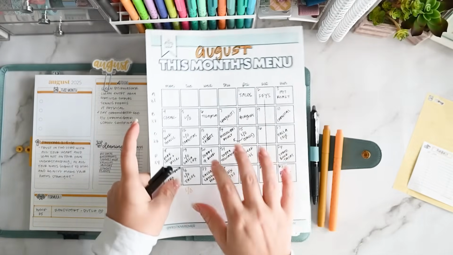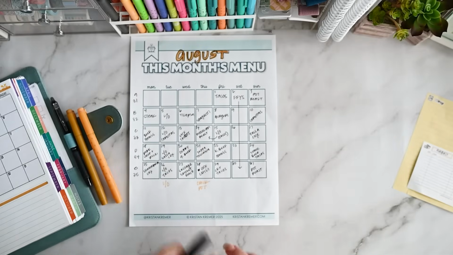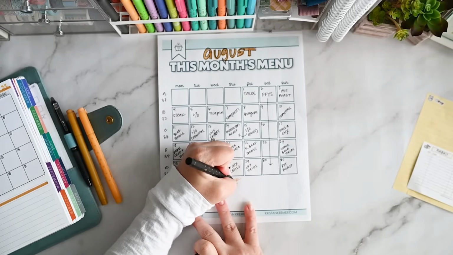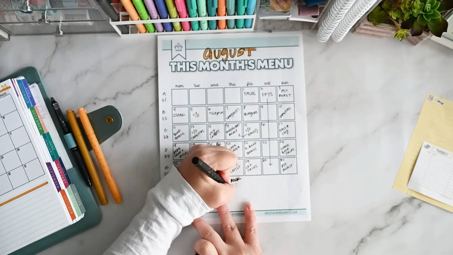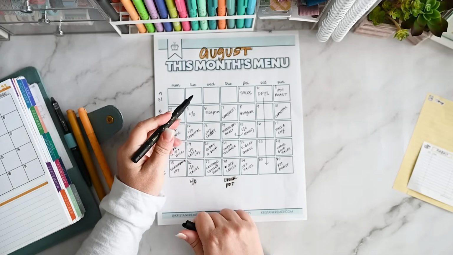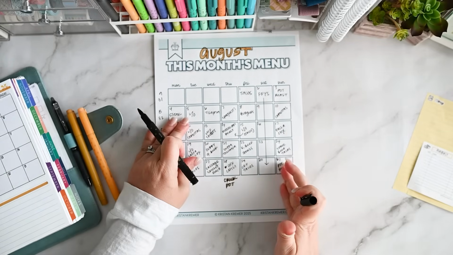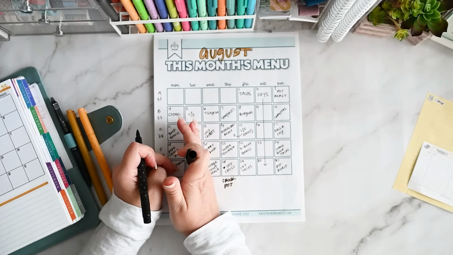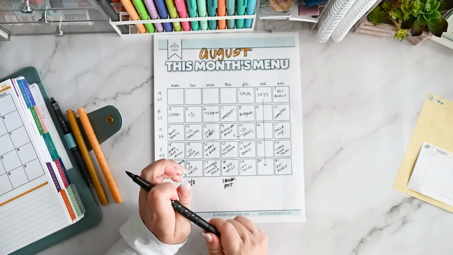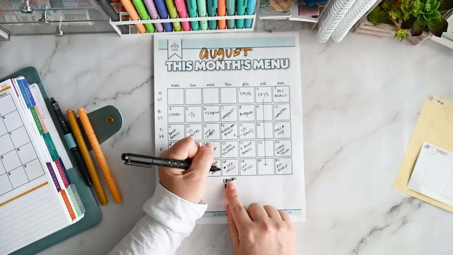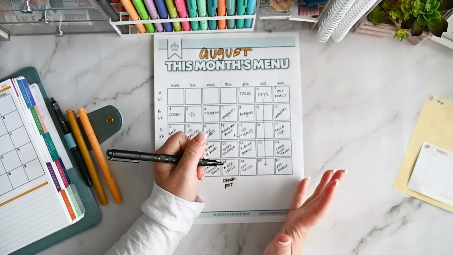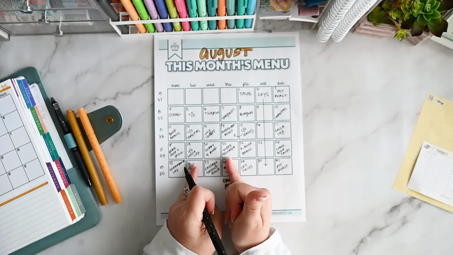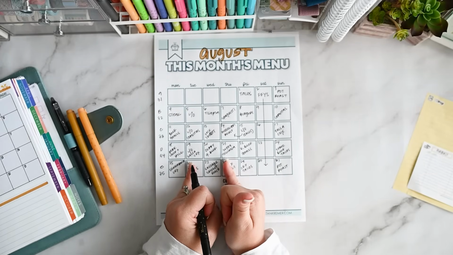So here, Tuesday and Thursday is a leftovers or crock pot meal. Tuesday tends to be leftovers because we usually have a big crock pot meal on Sunday, and so the leftovers from that are good for Tuesdays. And then on Thursday I will do something in the crock pot or eat leftovers of something that I've had in the fridge, because those are busy tennis practice days.